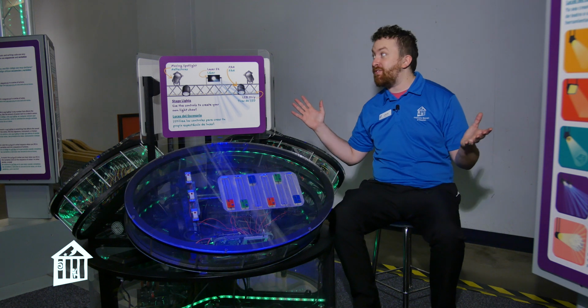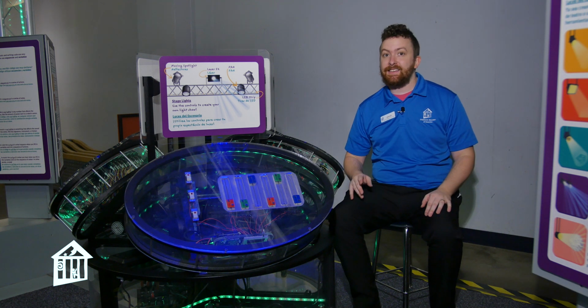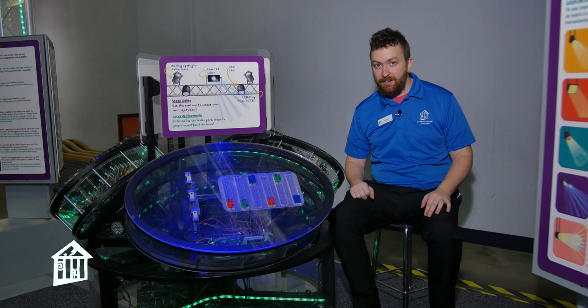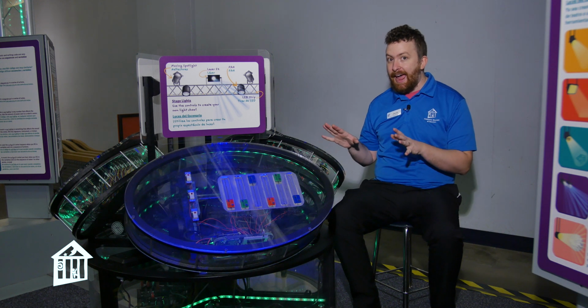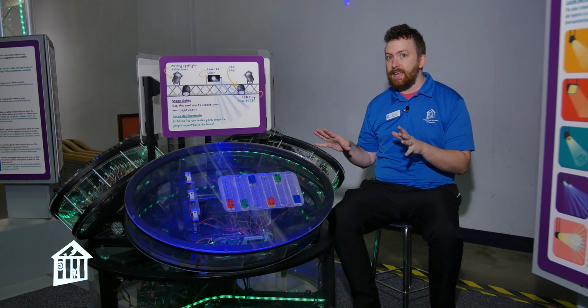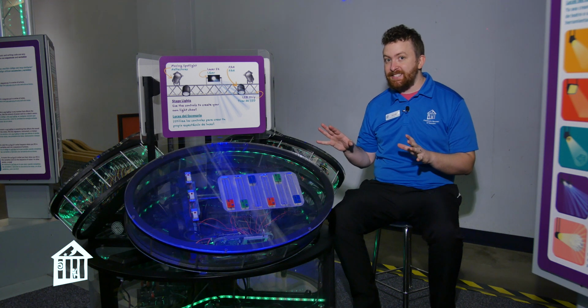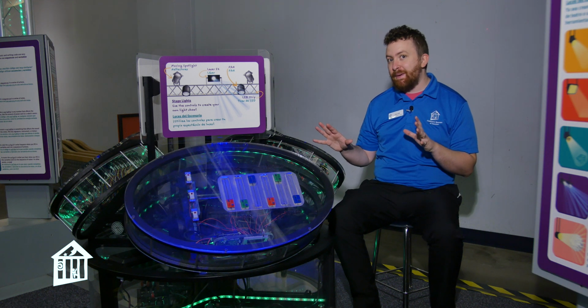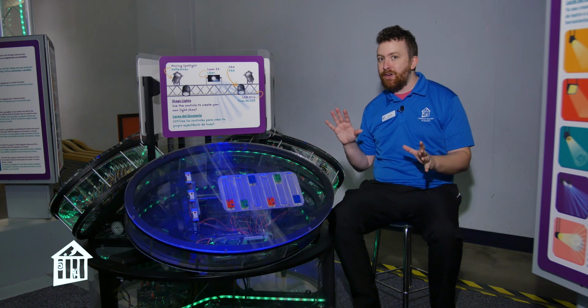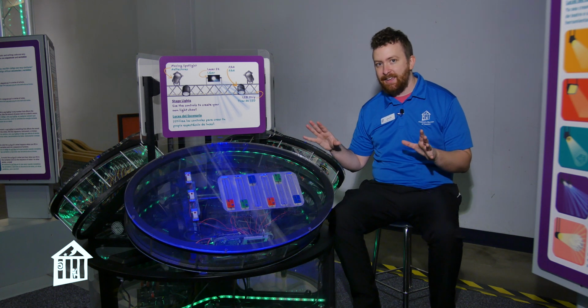I am in the Invention Convention exhibit sponsored by David and Jean Wiley Foundation, and I'm sitting here at one of my favorite components in this whole exhibit. It's called Lights and Music. And with this component today, I want to show you all a little bit about creating music and a little bit about coding and what the two things have in common.